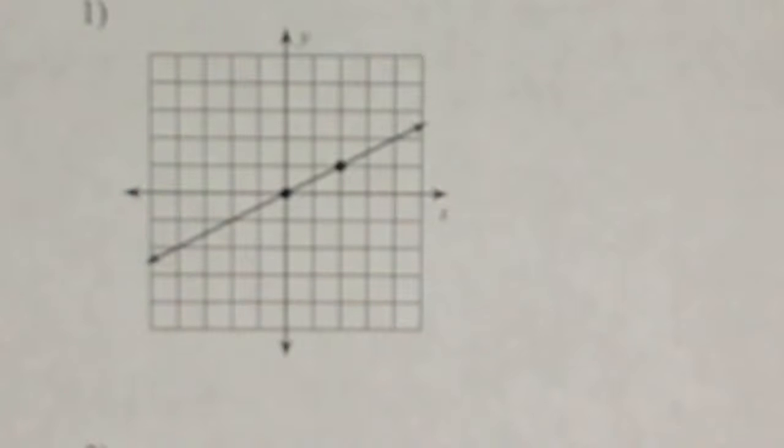Okay guys, I'm going to try something different with this video. This next video is going to be about how to identify the slope when given a line on a graph. This is one of the easier things that you're going to do with slope and y-intercept once you get it, but it's just all about getting it.